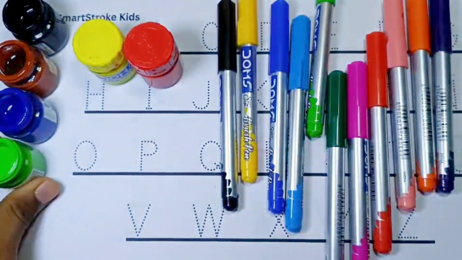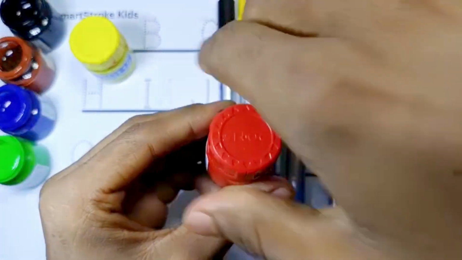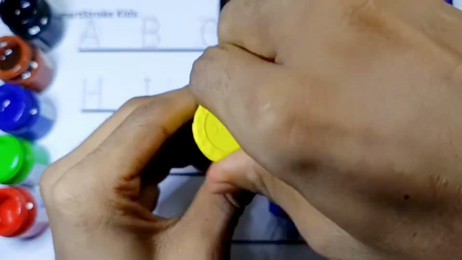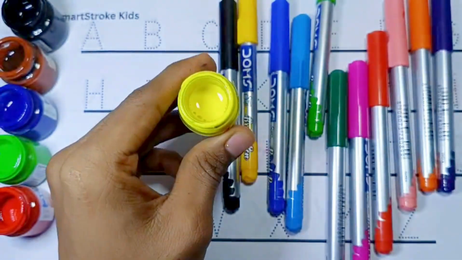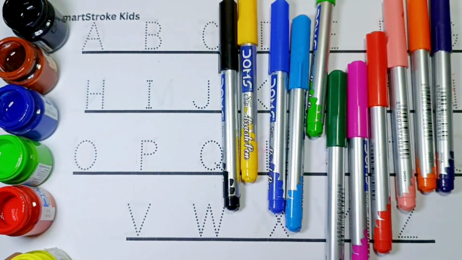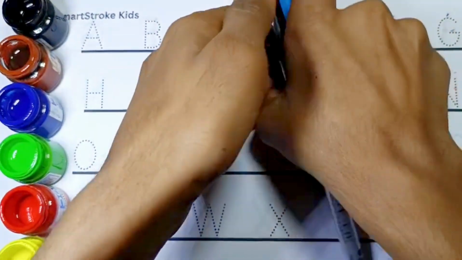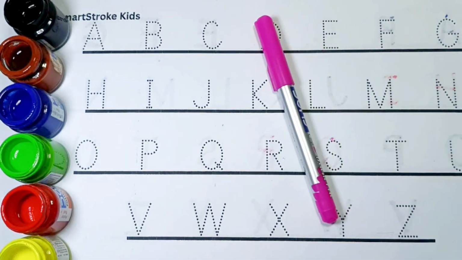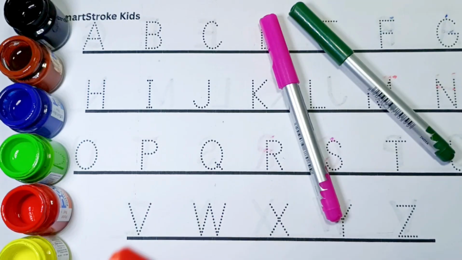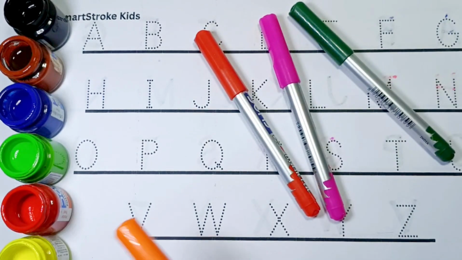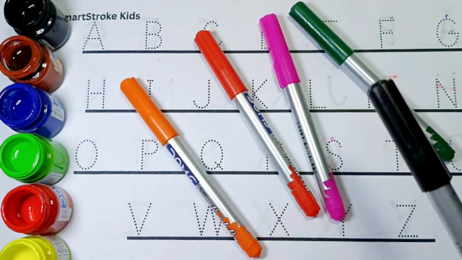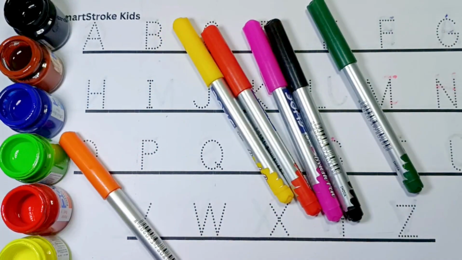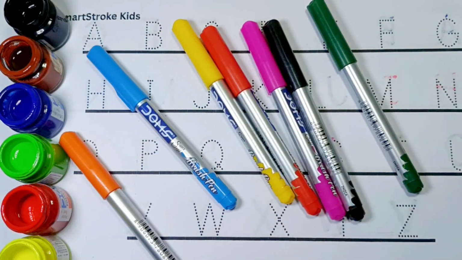Light green color. Red color. Kids, now you open yellow color. Yellow color, very good kids. Wow kids, green color. Dark green color. Red color, nice color. Orange color. Black color, very good kids. Yellow color. Sky blue color, very good kids.